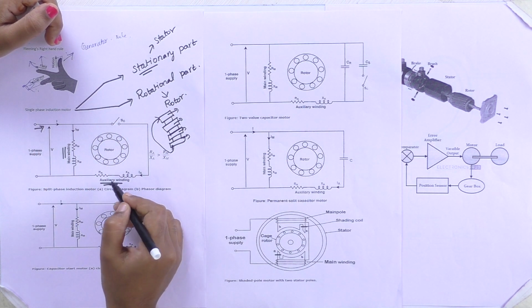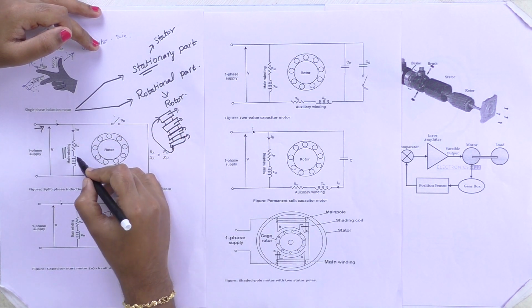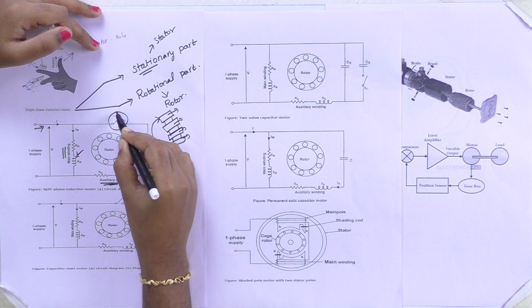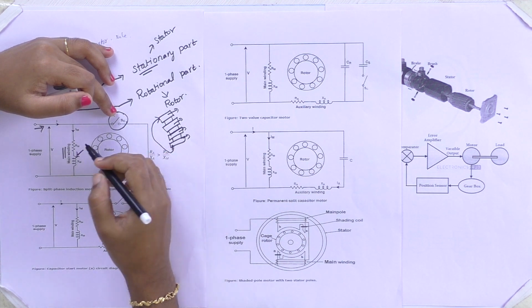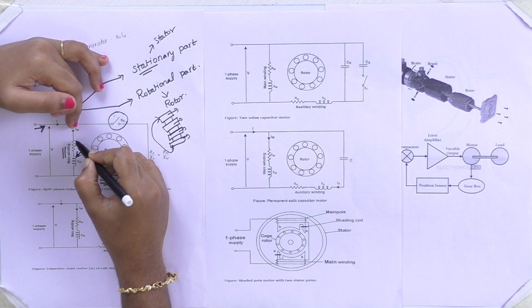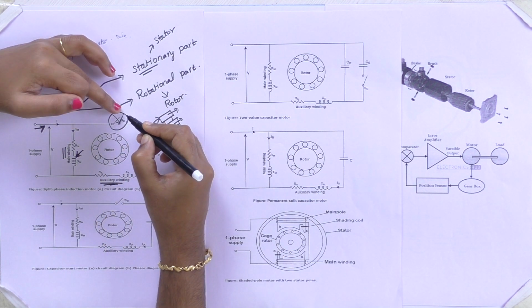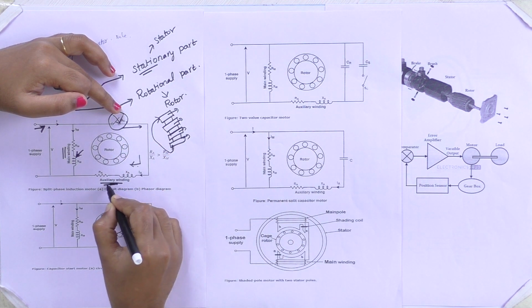At the starting, in the auxiliary winding, a centrifugal switch will be present. This switch may be a relay or a centrifugal switch. When the supply voltage is given and the torque is low compared to what the rotor needs, this switch will be in the closed condition, so current will flow in the auxiliary winding.